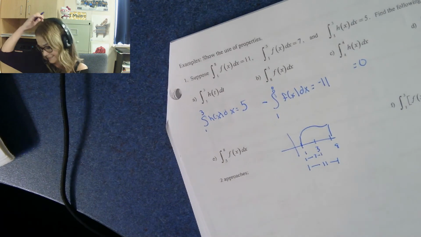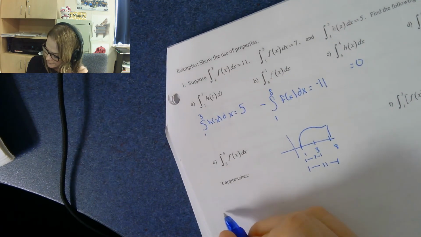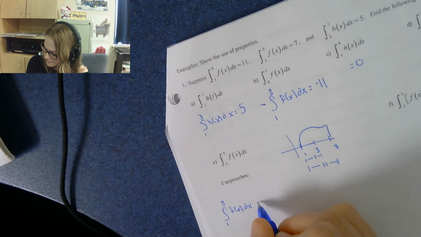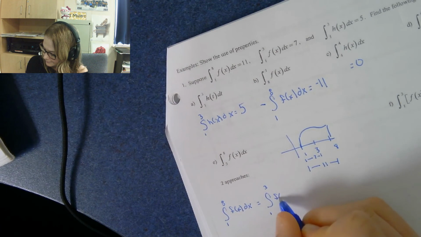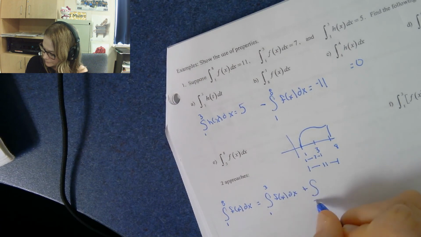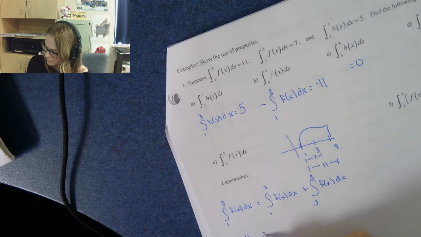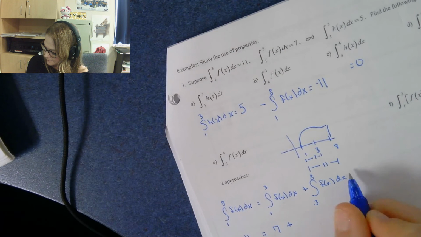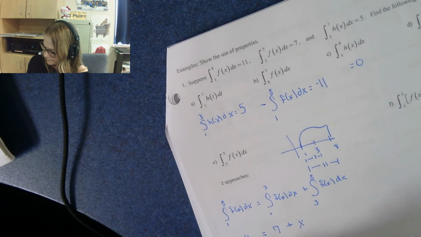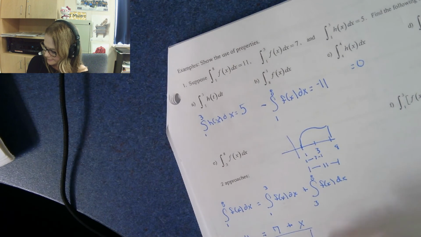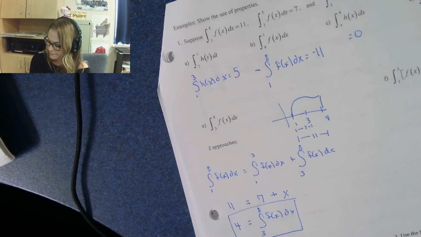So 2 approaches. I don't really think we need 2 approaches here. I think we could just say the integral from 1 to 8 of f of x dx is equal to the integral from 1 to 3 of f of x dx plus the integral from 3 to 8 of f of x dx. So 11 equals 7 plus some unknown, 4 equals, I'm just letting x equal this, and then we'll write it properly. If I wanted to say x equal 4, I would have had to say let x equal this integral. All right, so that's pretty easy.